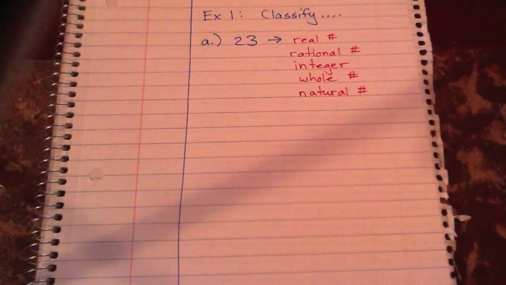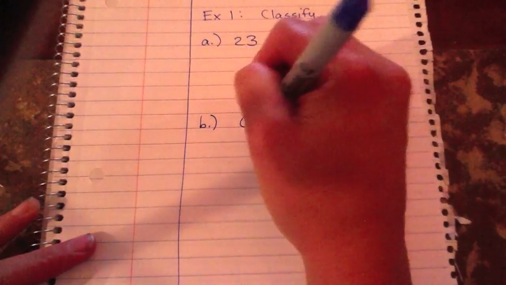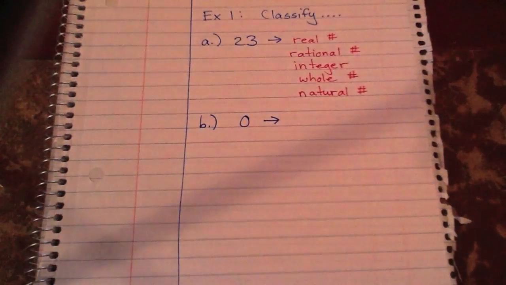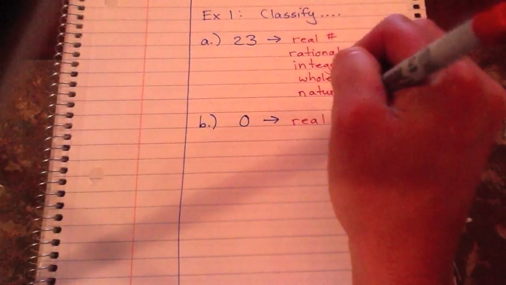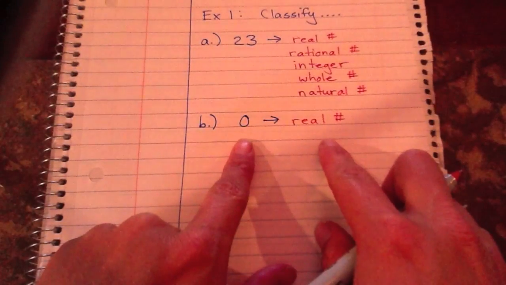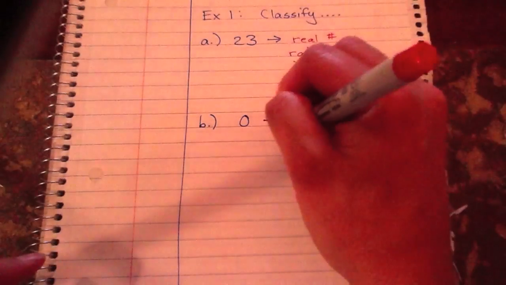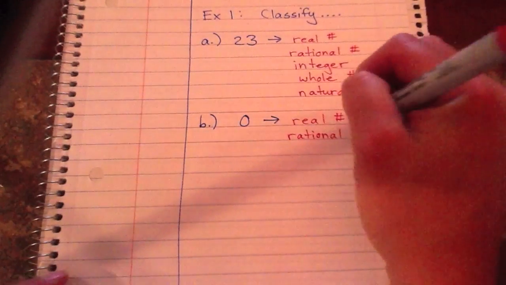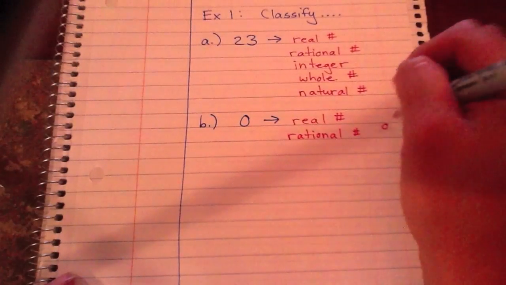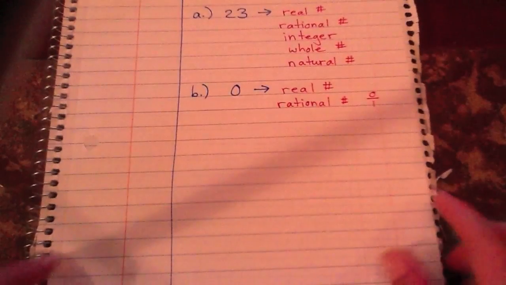So let's try this again. Look at another one. Let's try 0. So again, hit pause, write down what you think it falls under, and then come back. So we know it's a real number. And now again you determine, is it rational or is it irrational? And it's actually rational because this would be a. So if you think about it as a fraction, it would be 0 over 1. And remember, we can have a can be 0, it's just b that can't be 0.